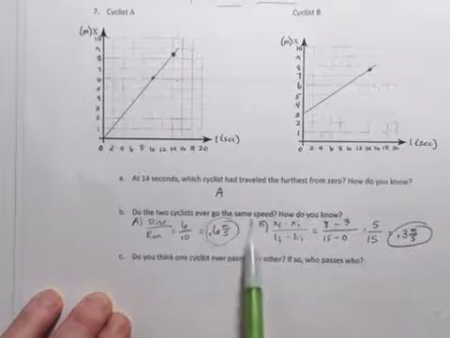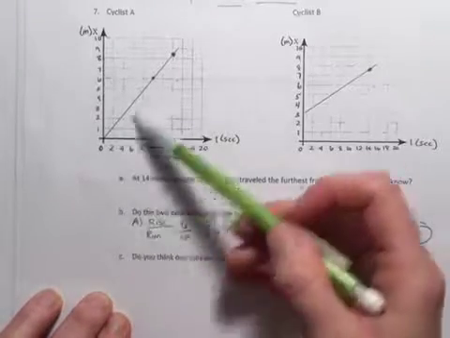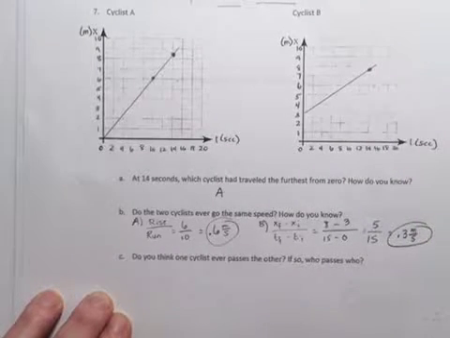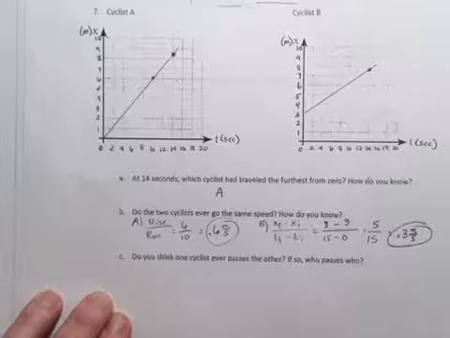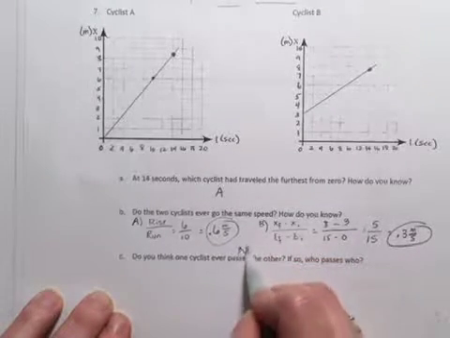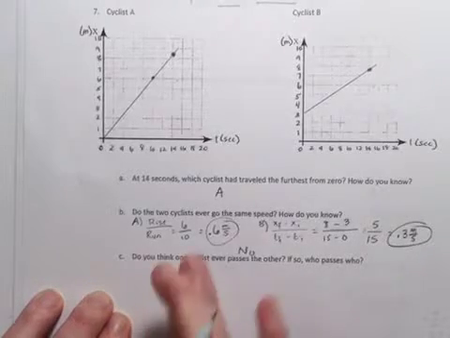So do the two cyclists ever go the same speed? Well, it's a constant speed, so whatever speed I calculated, that's the speed they're going the whole time. That's the definition of constant speed. So the answer to that question is going to be no, they do not. How do I know? Calculated it.